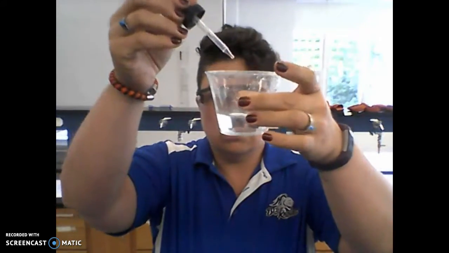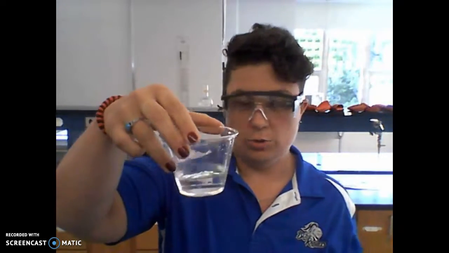So remember what my question is, what my hypothesis was. So I'm just going to add a few drops to the water. And I'm going to swirl it. So this is all my experiment to test if I add an indicator to a base, it would change the color.